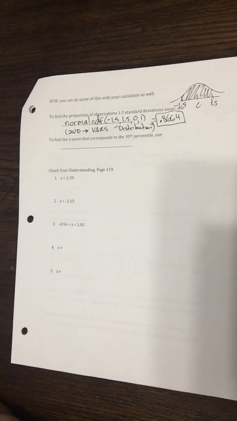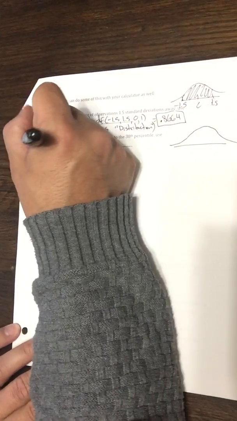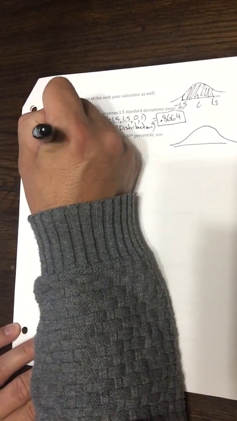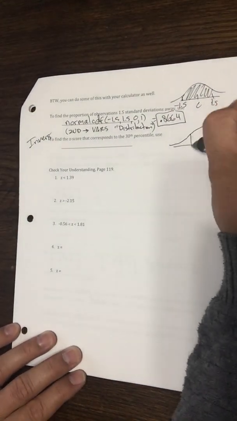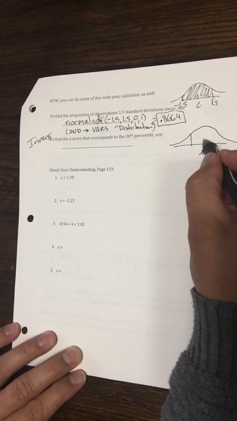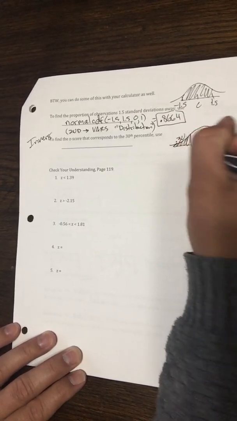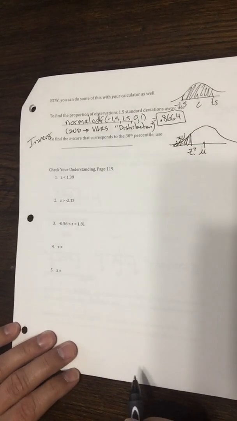Now find the z-score that corresponds with the 30th percentile, you guys. That's the backwards question again. This is the inverse question. So 30th percentile, that's less than 50, right? There's the mean. And so 50% of the data is less than the mean. So I'm looking where 30% of the data is. And they want to know what's the z-score.